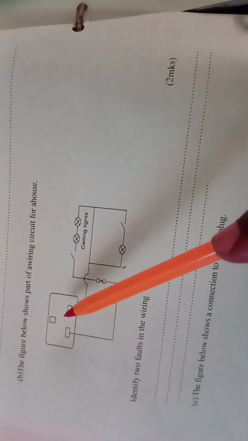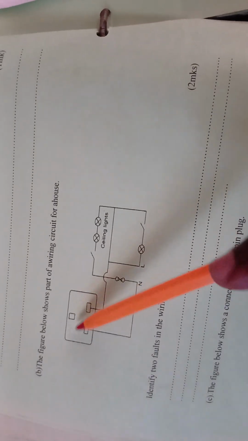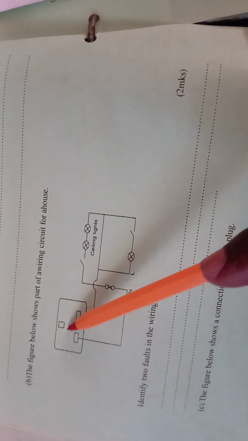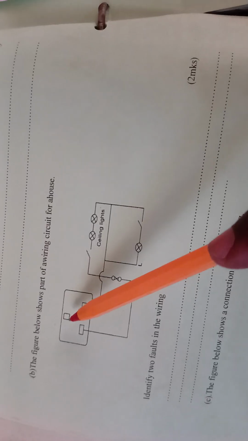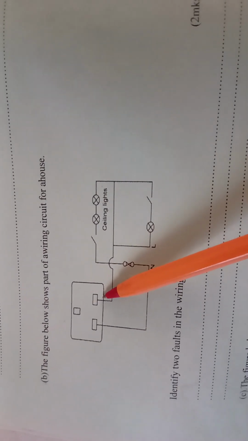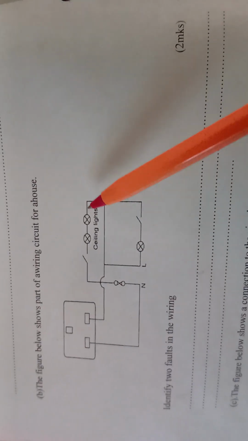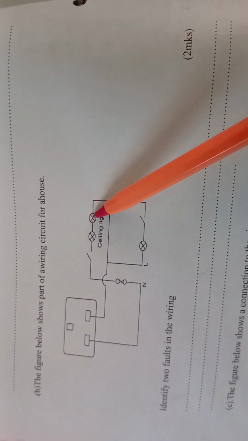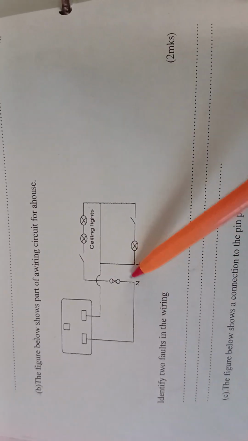Because they have given us these 3 ports, we can see that this is the earth, this is the neutral, and this is the live. From the question, this is a wiring system. Of course, we have the ceiling bulbs and we also have a bulb. So the question is, what are the faults in the wiring system?